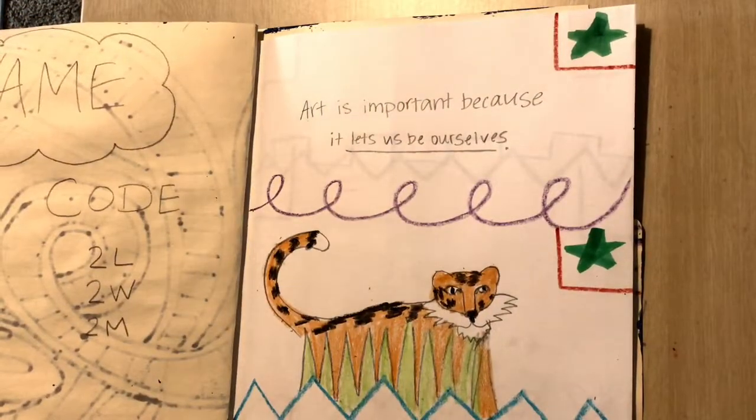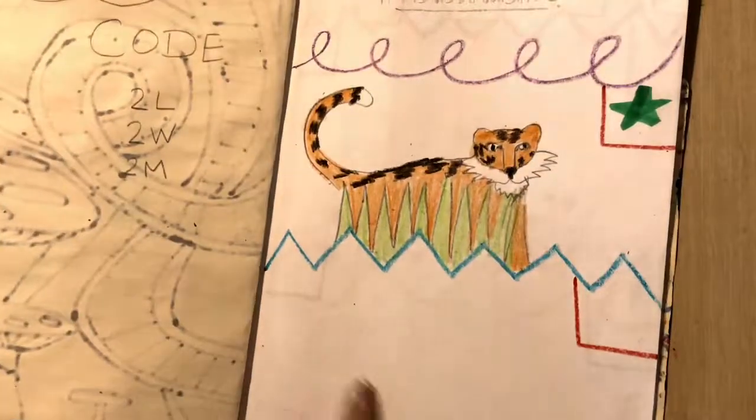We will do this almost every single art class. So, end of the year, it's so great to look back through the whole journal and see all the hard work you did throughout the year. See you next time.